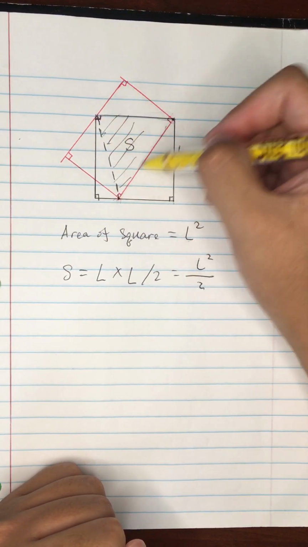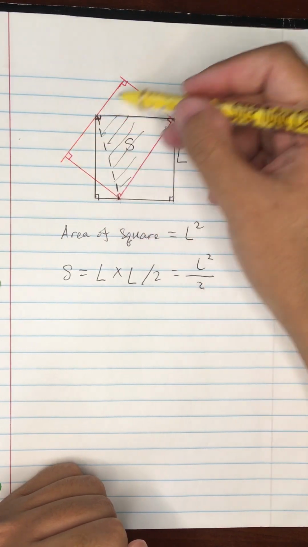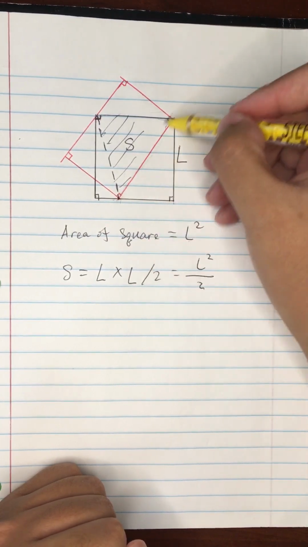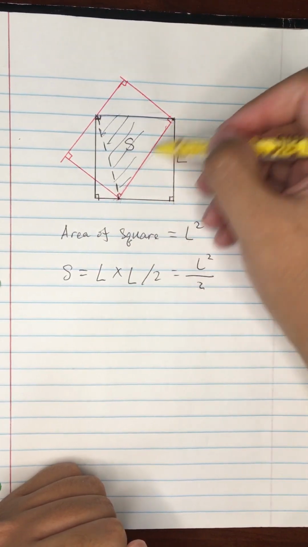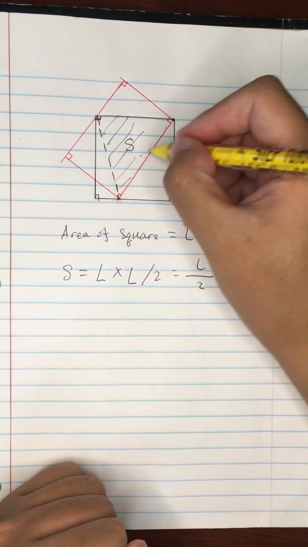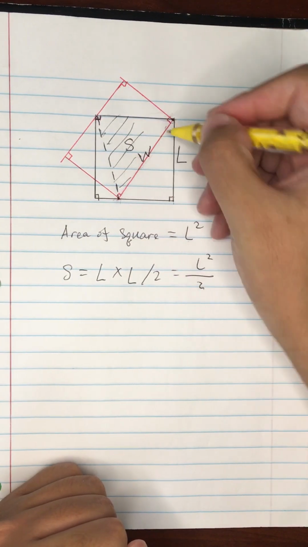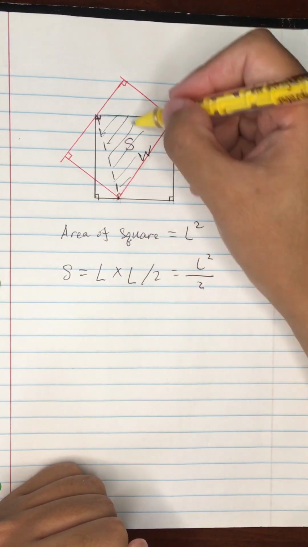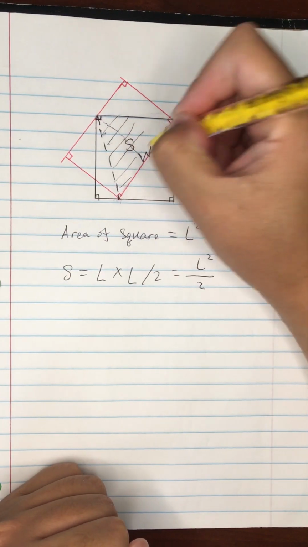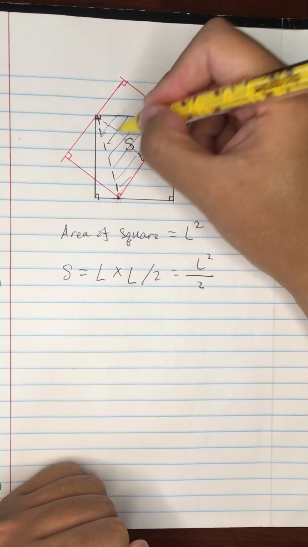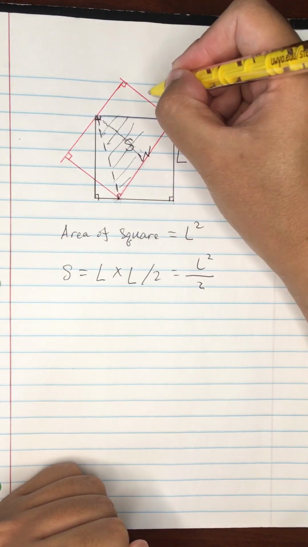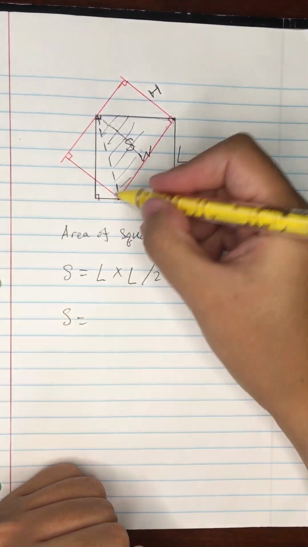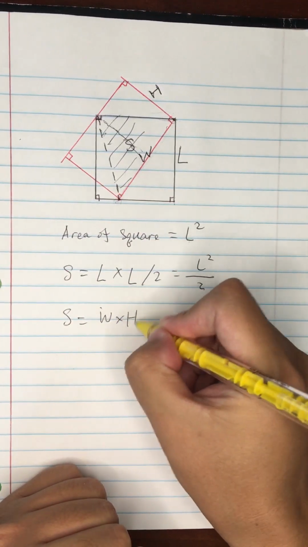But this triangle is also inside of the rectangle. If we treat this side as the base, then that's going to be the width of the rectangle, W. Let's denote this side as the height, H. So S also equals W times H divided by 2.